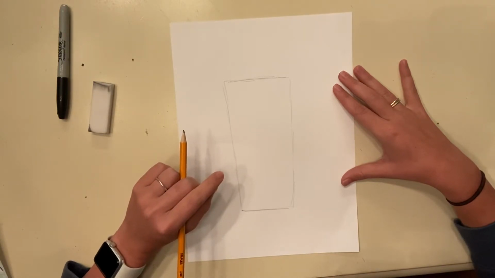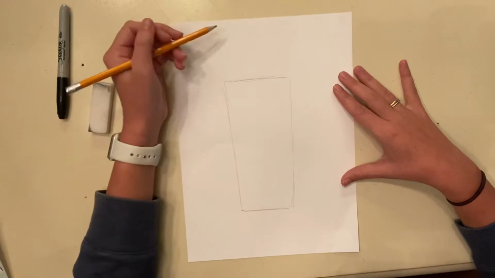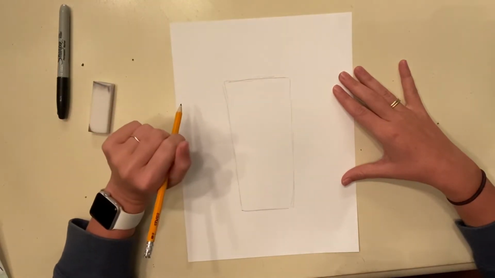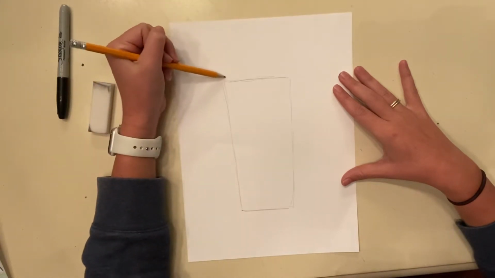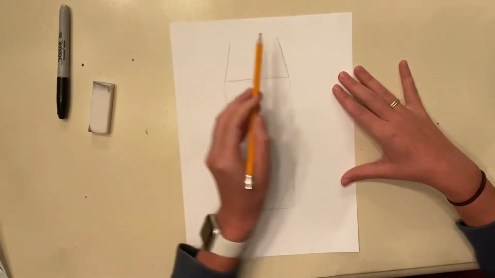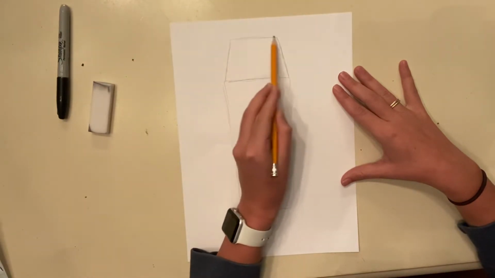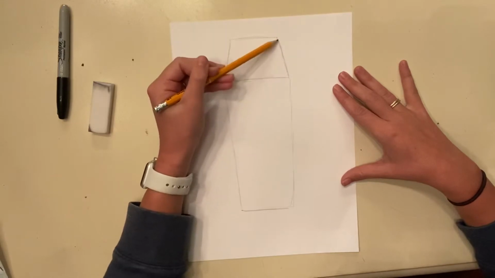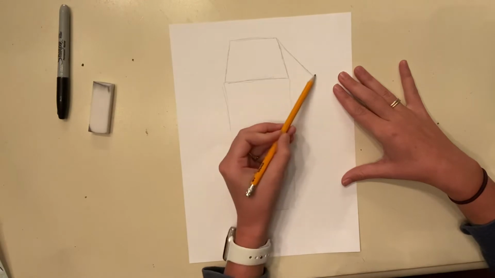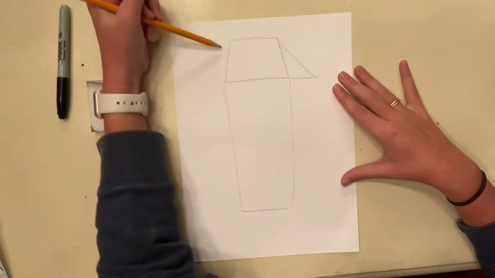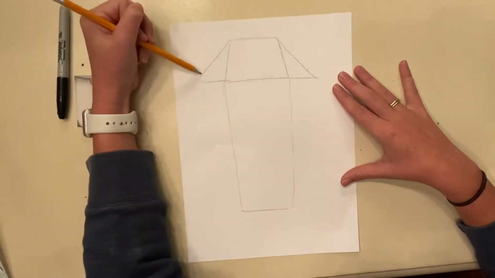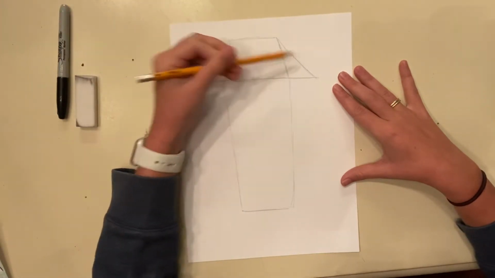So I'm going to start by also adding a roof. You can have a triangle roof if you want, or a fun-shaped roof. I am going to make my own shape here. I'm going to start with the square shape, and I am going to make a curvy triangle off the side. So that's my roof. It's a square and 2 triangles.